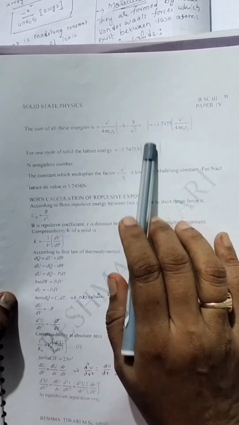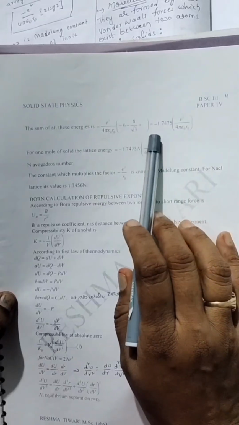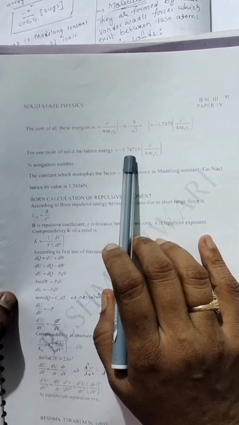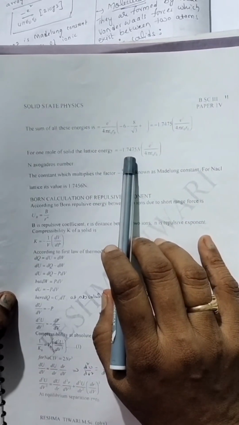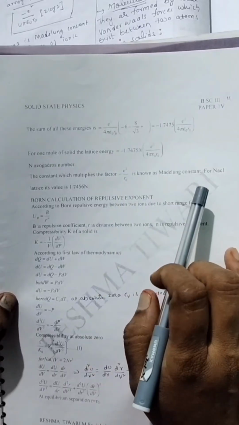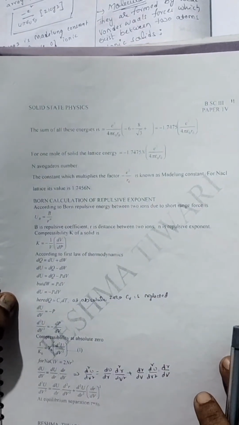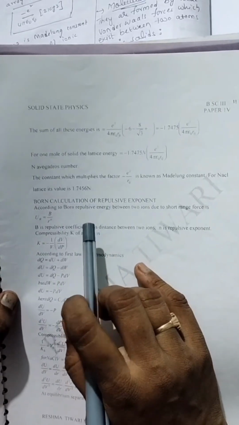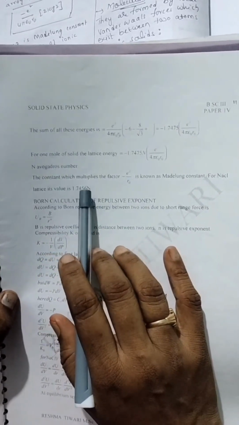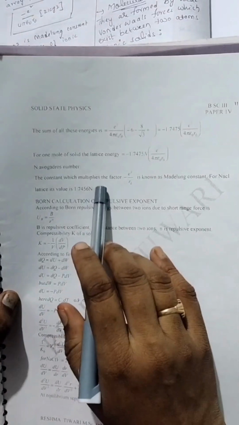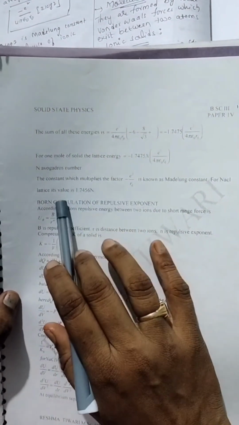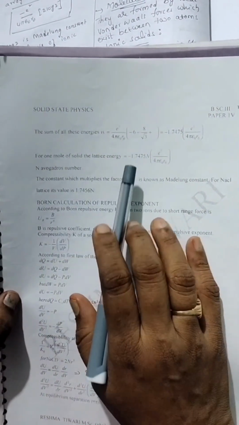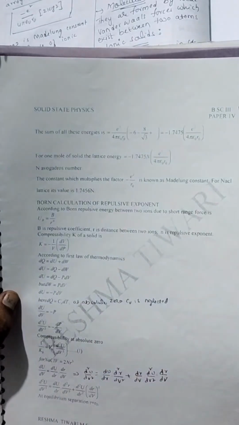What is the constant which multiplies minus E square by R naught? 1.7475, or the exact value 1.7456. We call it the Madelung constant, which is multiplied to minus E square by R naught.